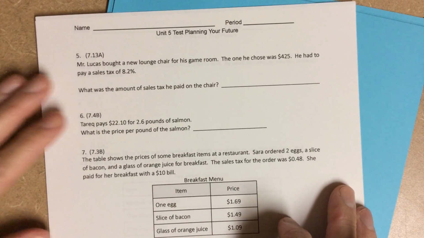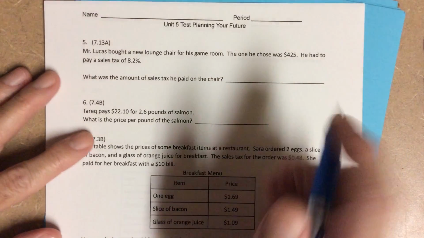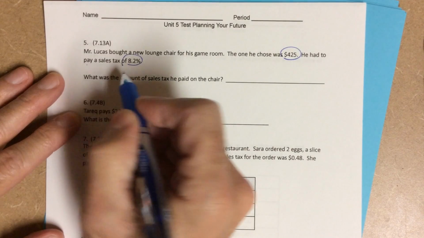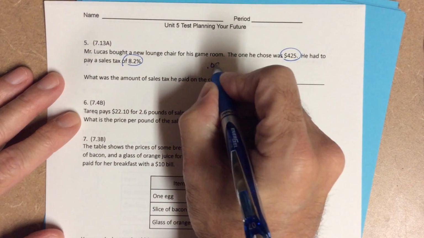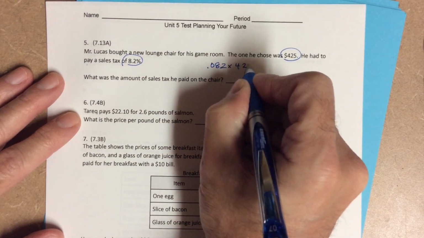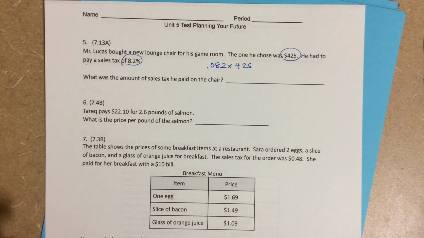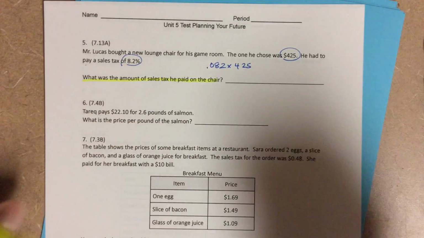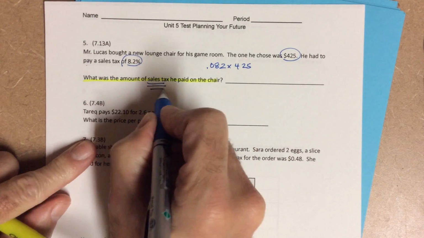Number 5, Mr. Lucas bought a new lounge chair. The one he chose was $425. He had to pay a sales tax of 8.2%. So it's 0.082 times 425. What was the amount of sales tax?